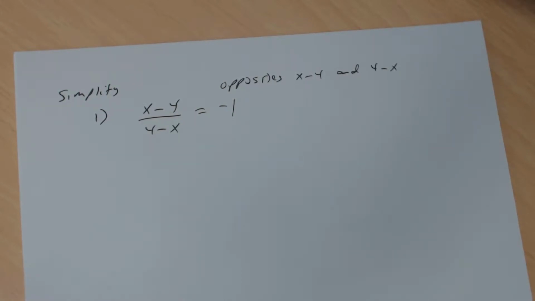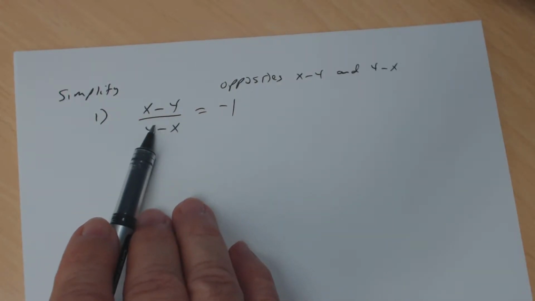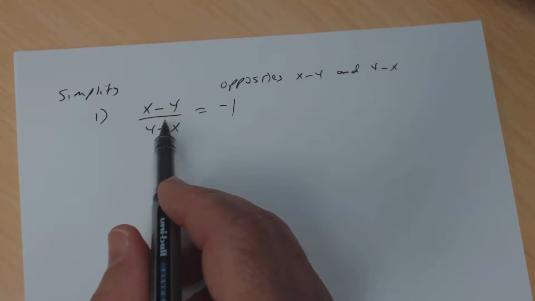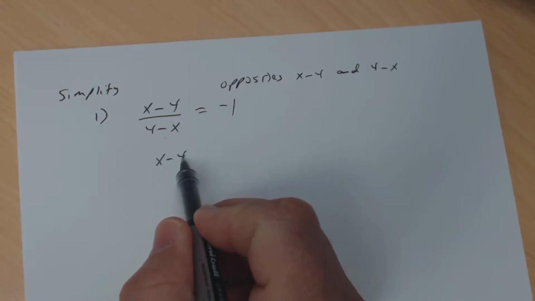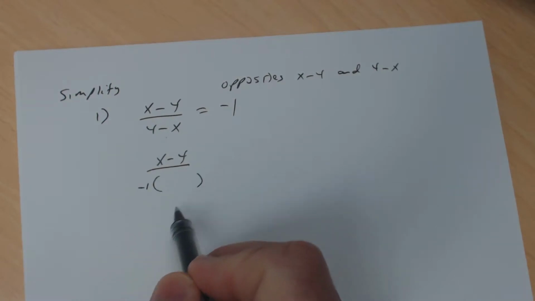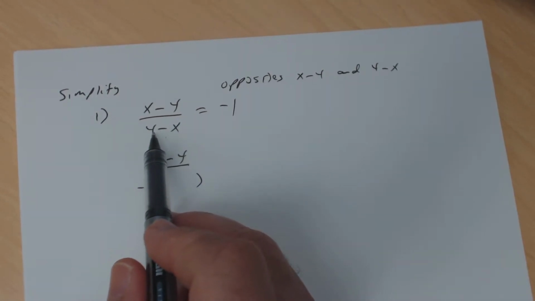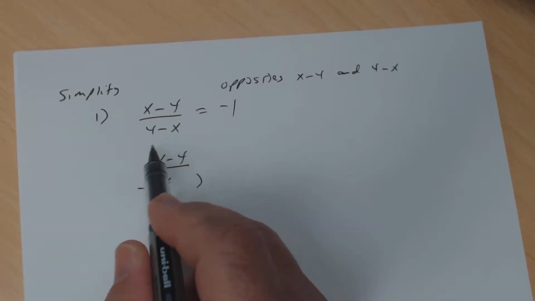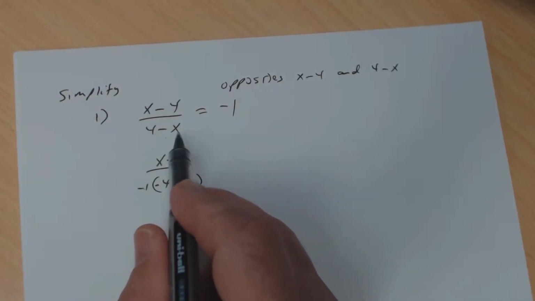Now, here's what I want you to think of also. Most students, if they see that these are opposites and it's just a binomial and a binomial, say negative 1. But I want you to think about this. If those are opposites, I'm going to leave the numerator as x minus 4. And I'm going to factor out a negative 1 from the denominator. So I want you to see what's going to happen. Negative 1 times a negative 4 is a positive 4. Negative 1 times a positive x is a negative x.